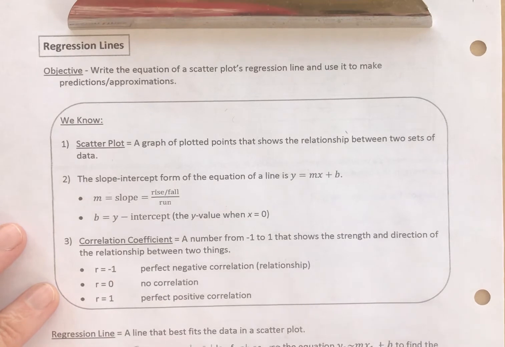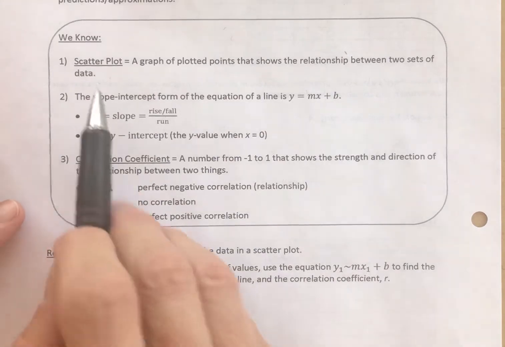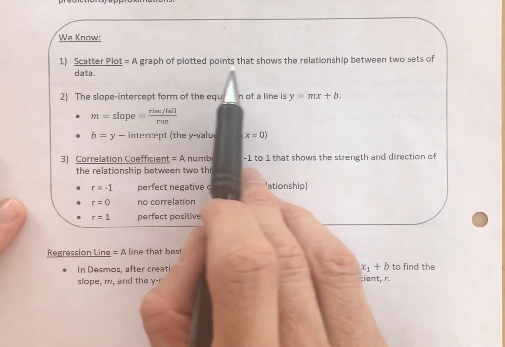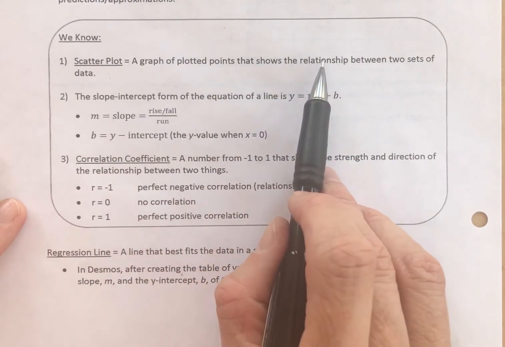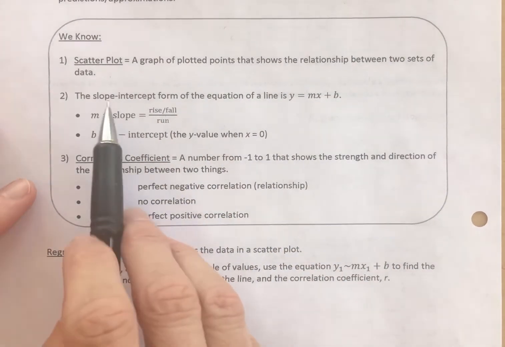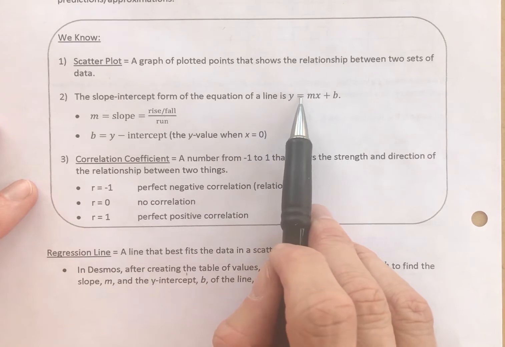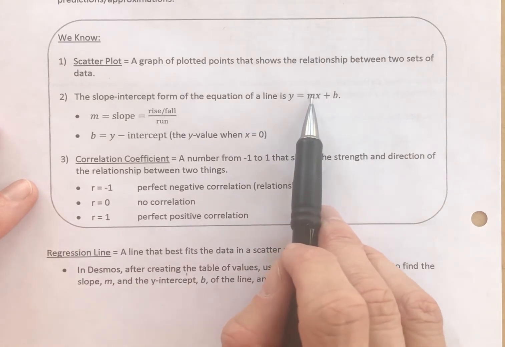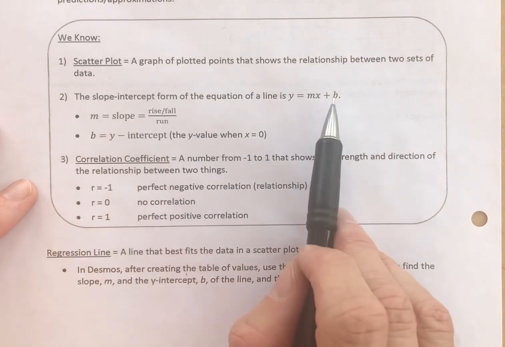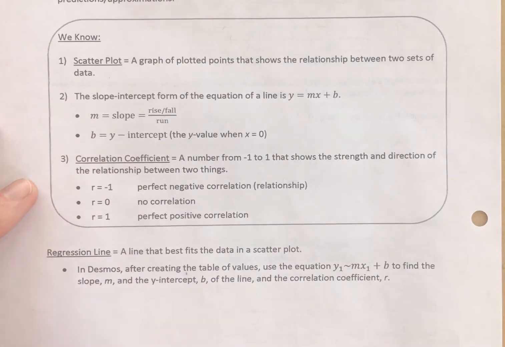And it's going to tie in a number of things. So let's first get into what we know that's going to come into play here. We know what a scatter plot is. Okay, it's a graph of plotted points that shows the relationship, if there is one, between two sets of data. Okay, we know the slope-intercept form of the equation of a line is y equals mx plus b, where m is the slope, which is the rise or the fall over the run, and b is the y-intercept, which is the y value when x is equal to 0.